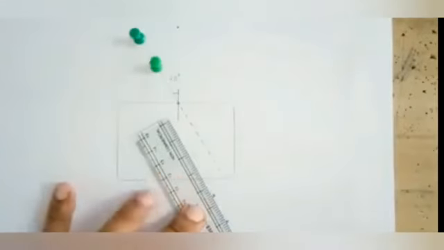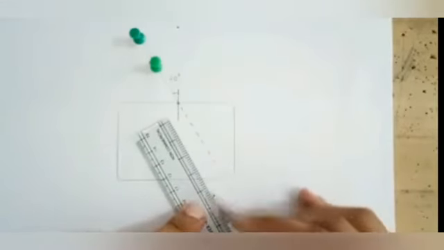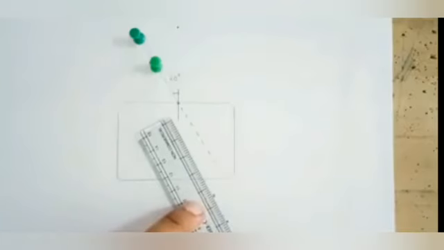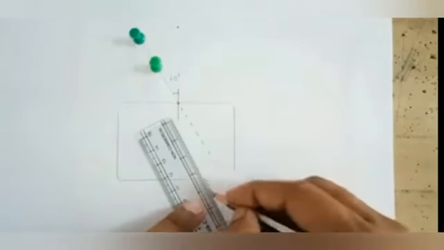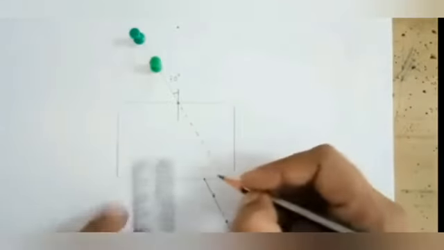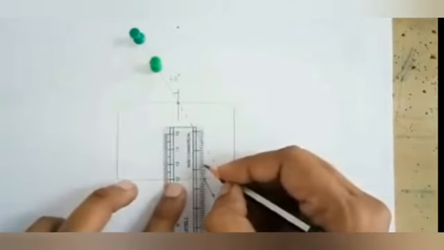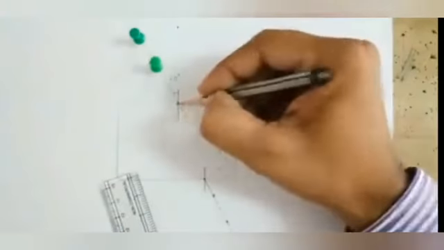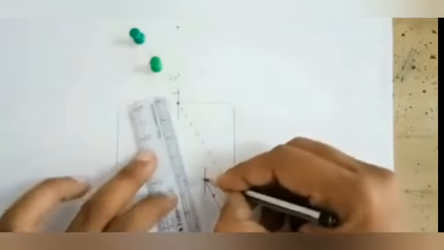Now with the help of the scale I am going to make a straight line in such a way that these two dots are joining my outline over here, like this. This would be my refracted ray. This is the point of incidence.